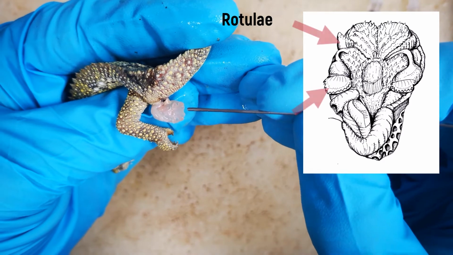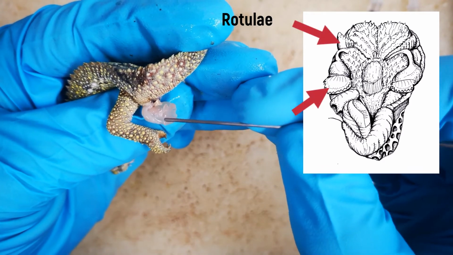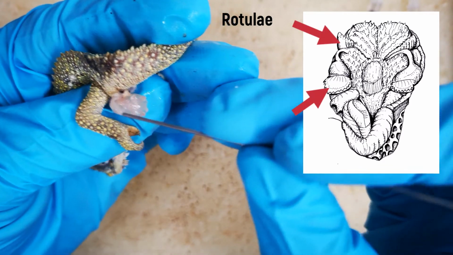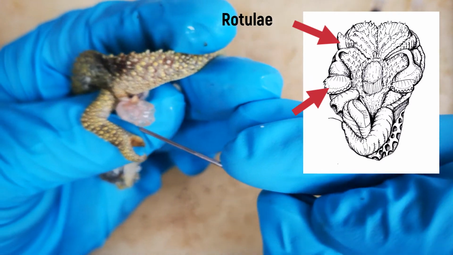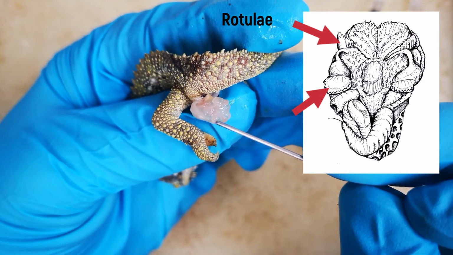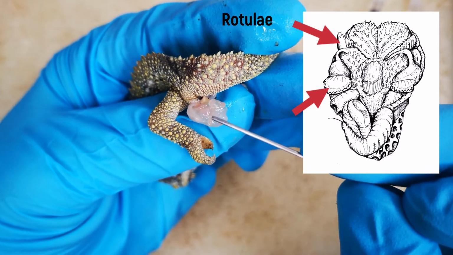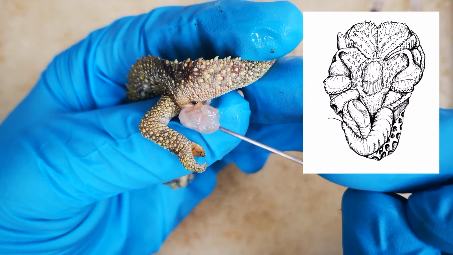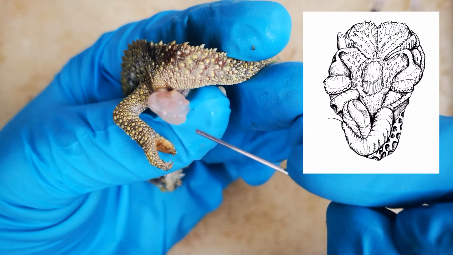The hemipenis of Trioceras hunuli has two pairs of rotulae on its distal surface, one asulcal, as we've seen before, and one sulcal. Between them is a broadened, flat surface that has a field of papillae, which are best seen under the microscope.